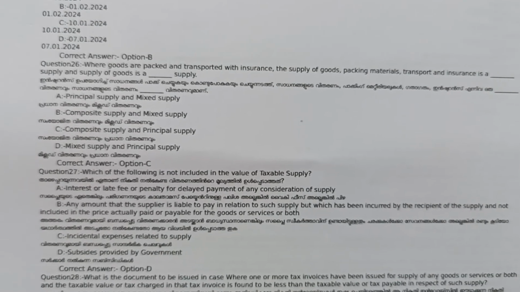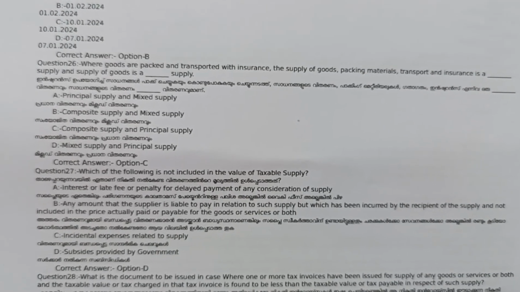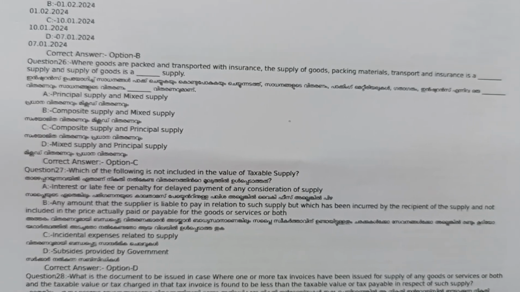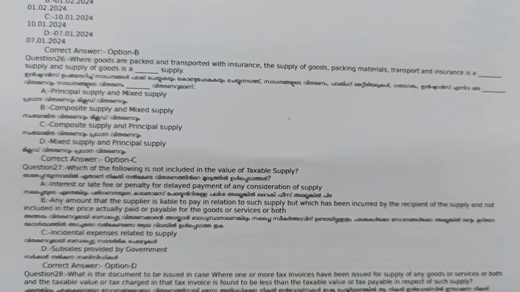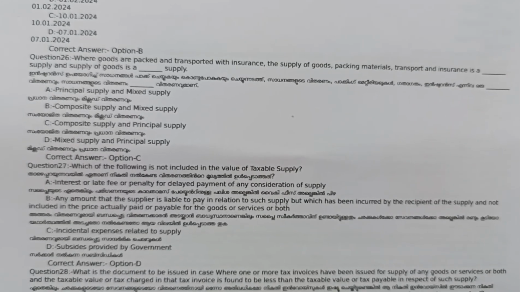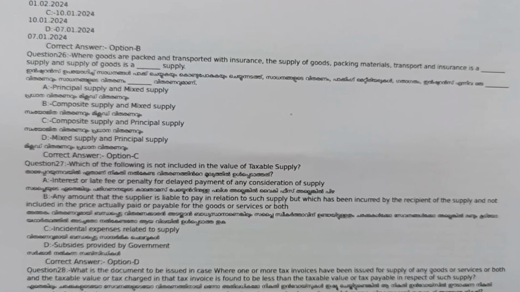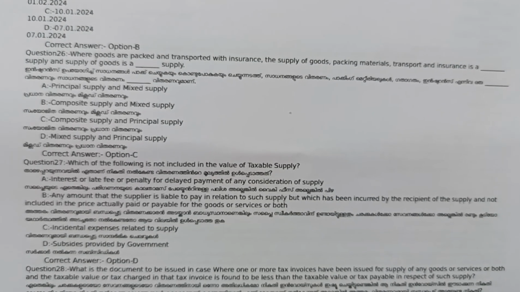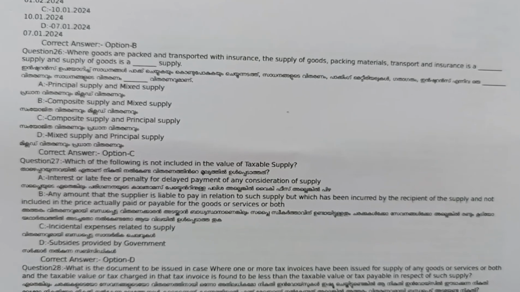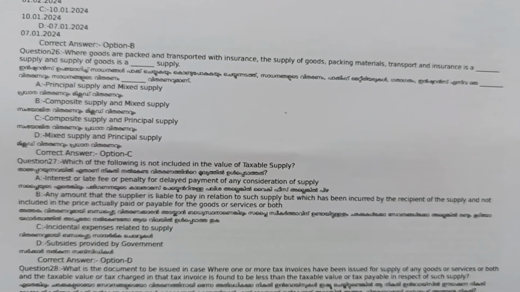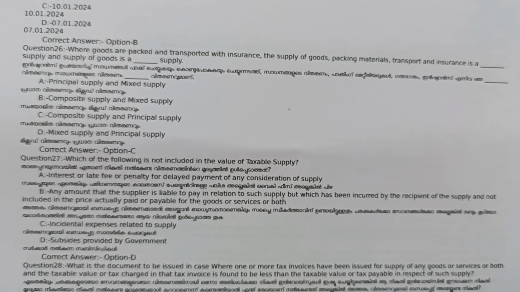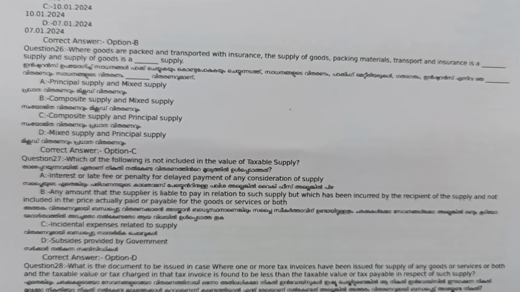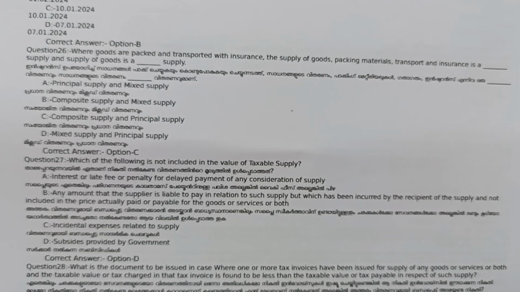Question number 26. Where goods are packed and transported with insurance, the supply of goods, packing materials, transport and insurance is a dash supply, and supply of goods is a dash supply. Option A, principal supply and mixed supply. Option B, composite supply and mixed supply. Option C, composite supply and principal supply. Option D, mixed supply and principal supply. Correct answer option C, composite supply and principal supply.